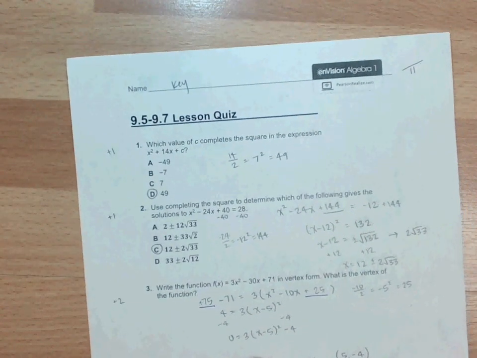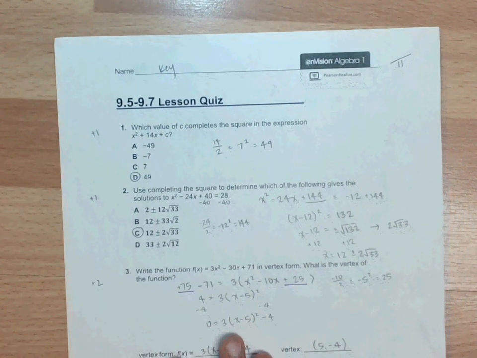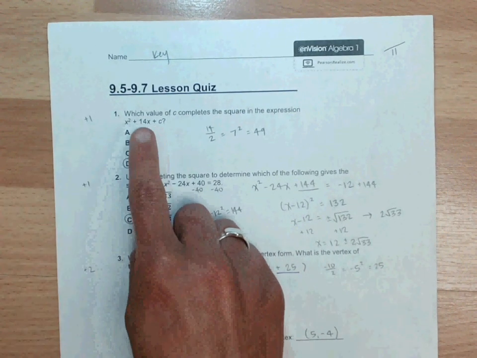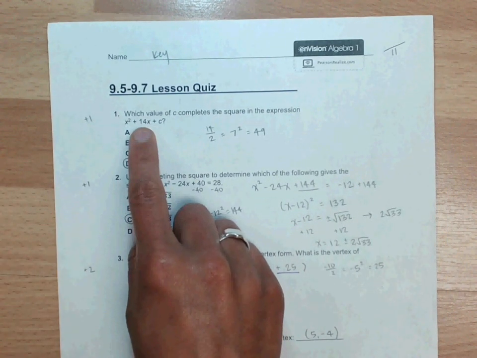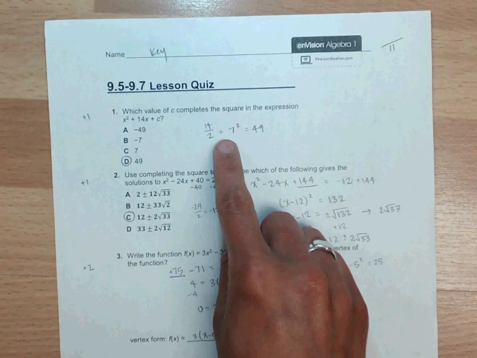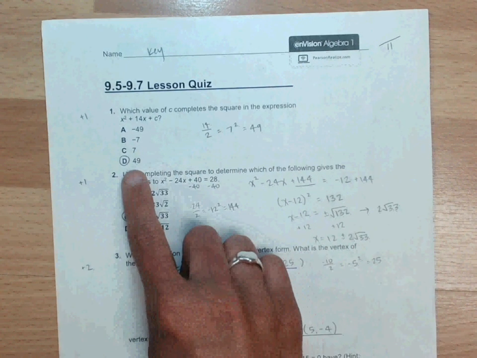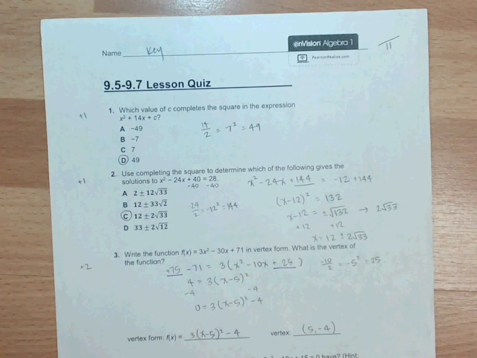Problem number 1 is finding the value of c that completes the square. Remember, when we do that, we take the b value, divide it by 2, and then we square it. So 14 divided by 2 is 7. 7 squared is 49. So the correct answer was D.